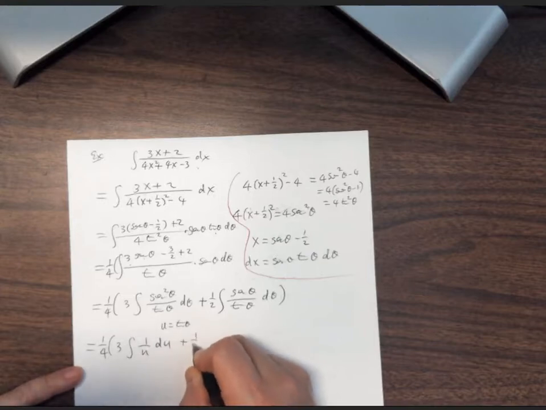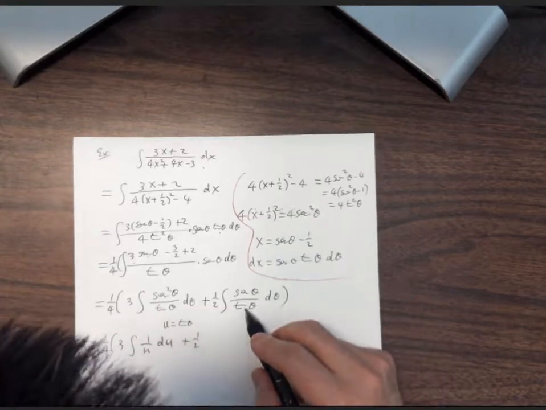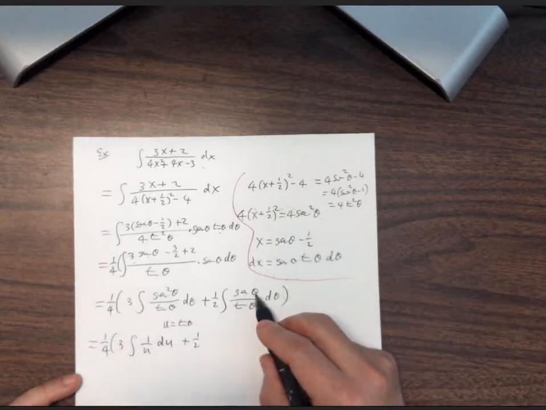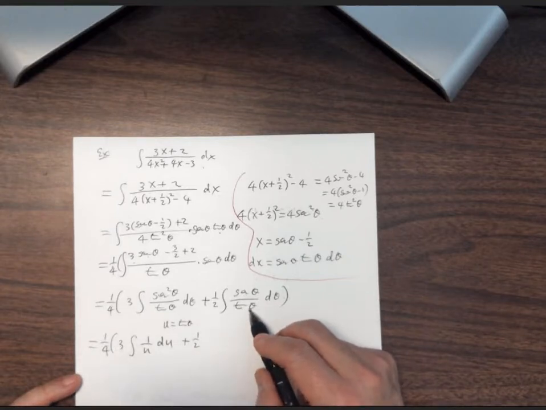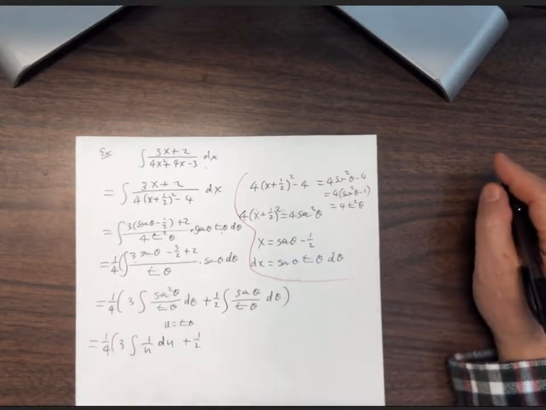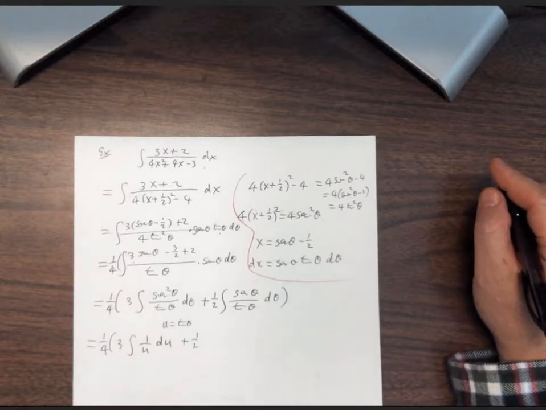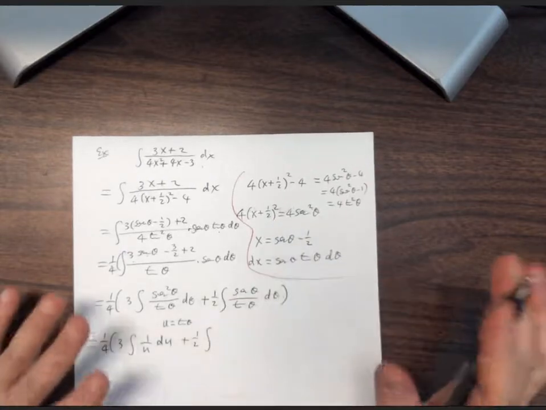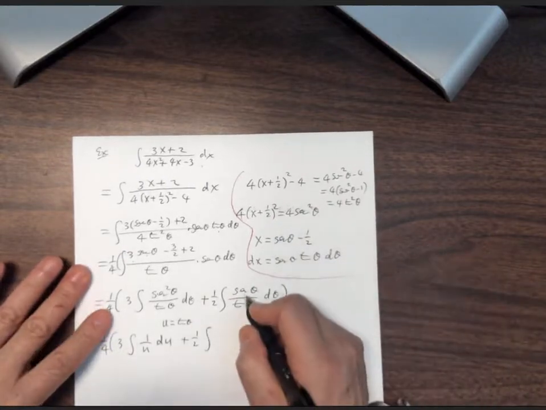Second one, let's see what we have here. I have a secant over tangent. It's not quite clear how we do it. Well, you can always turn everything to sine and cosine. What's secant?